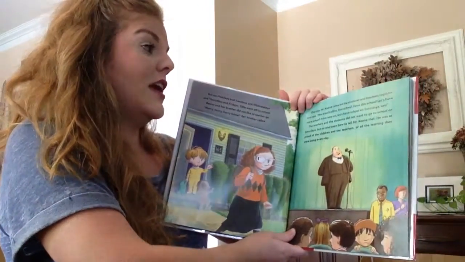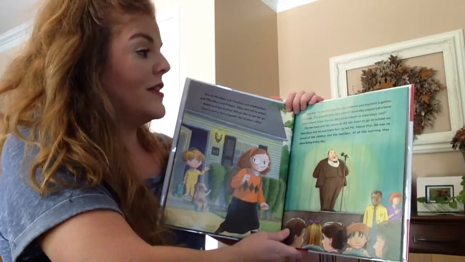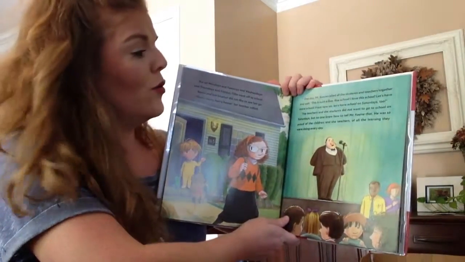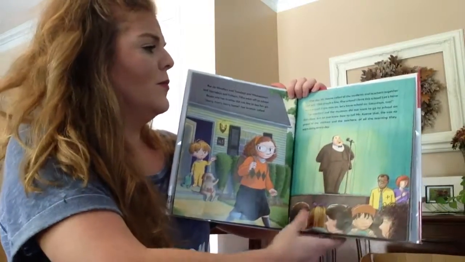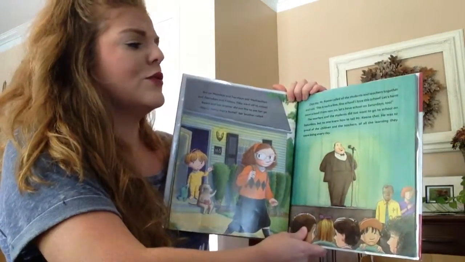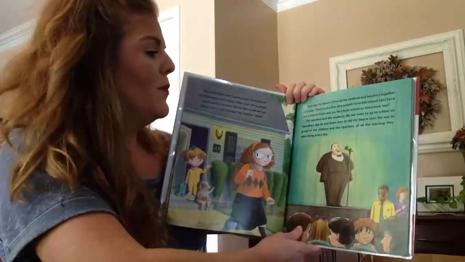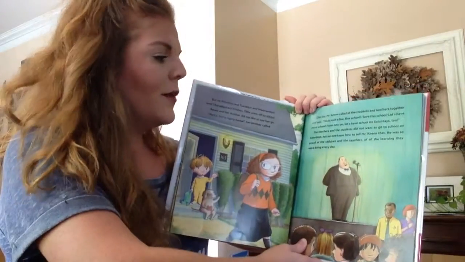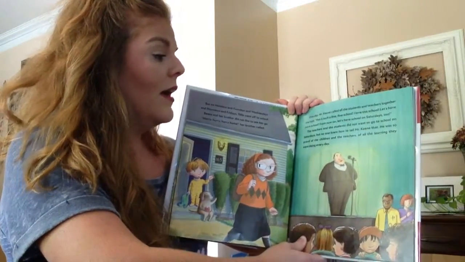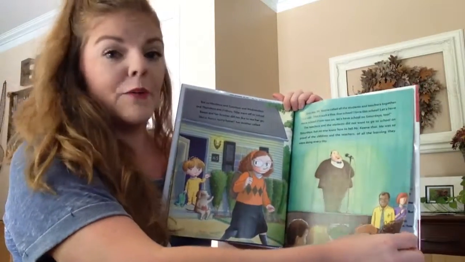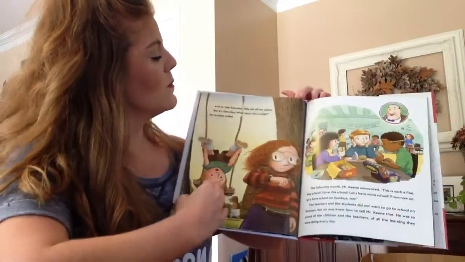One day, Mr. Keene called all the students and all the teachers together and said, "This is such a fine, fine school. I love this school. Let's have more school. From now on, let's have school on Saturdays too." The teachers and the students did not want to go to school on Saturdays, but no one knew how to tell Mr. Keene that. He was so proud of the children and the teachers, of all the learning they were doing every day.